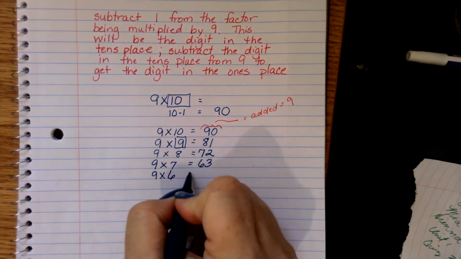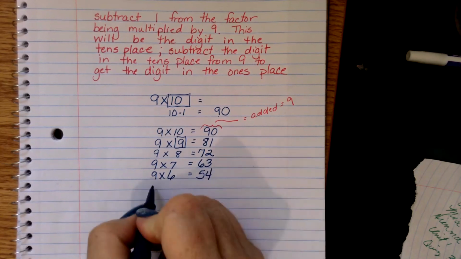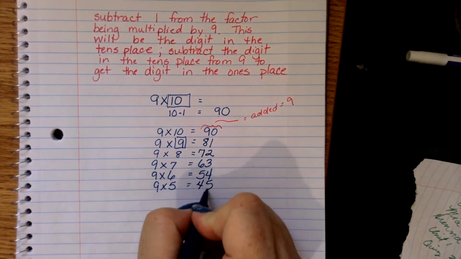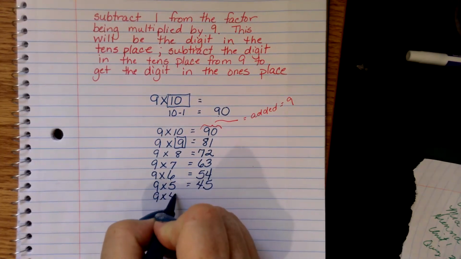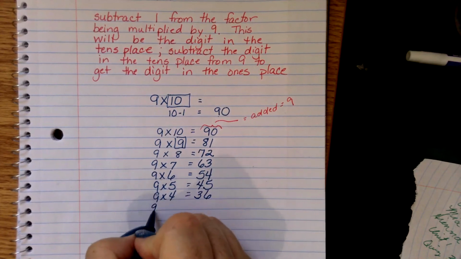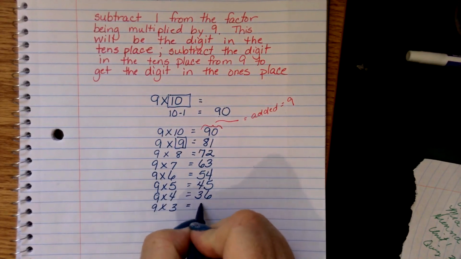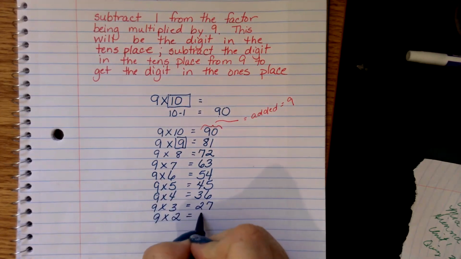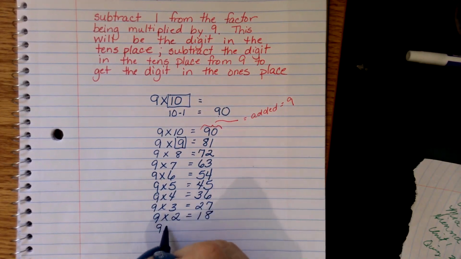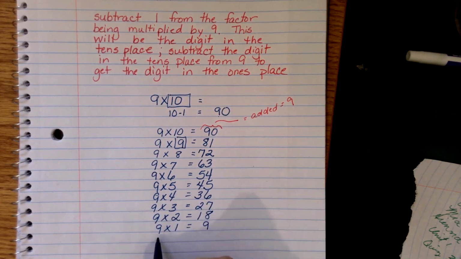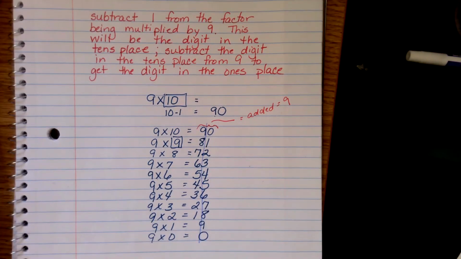9 times 6 equals 54. 9 times 5 equals 45. 9 times 4 equals 36. 9 times 3 equals 27. 9 times 2 equals 18. 9 times 1 equals 9. 9 times 0 equals 0. And we'll talk to you soon.